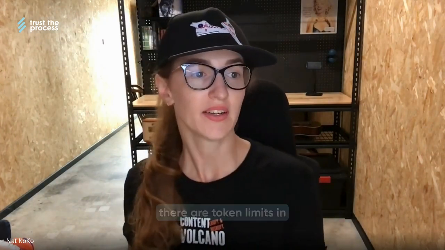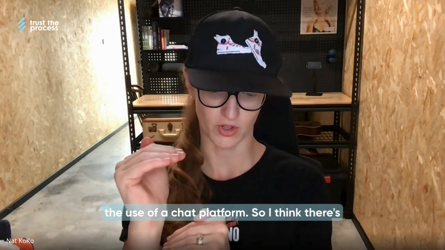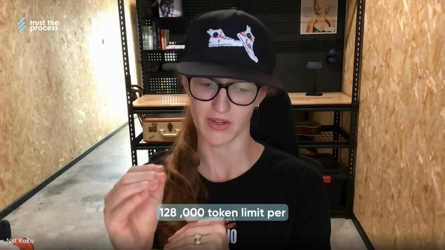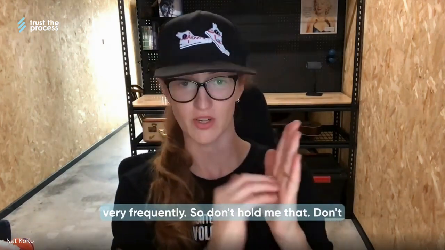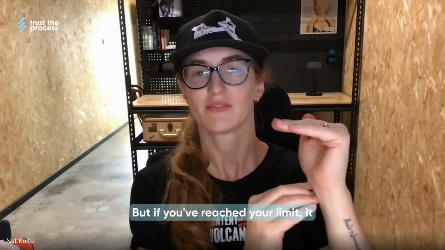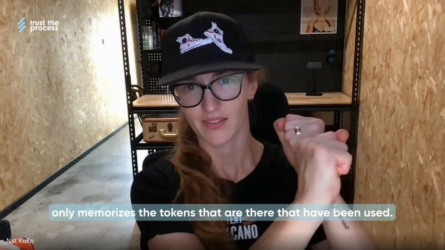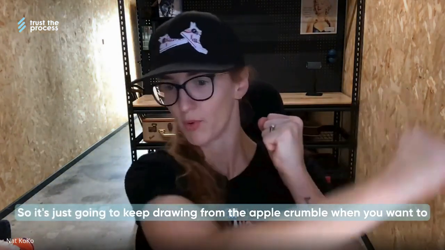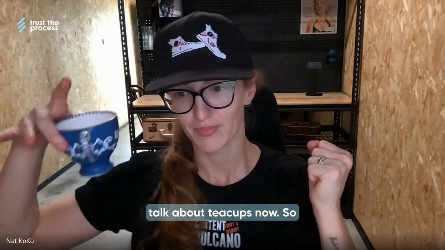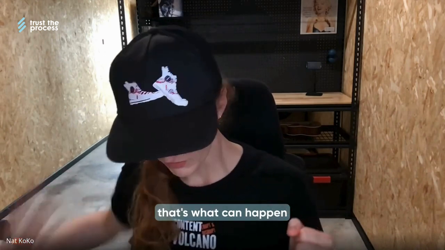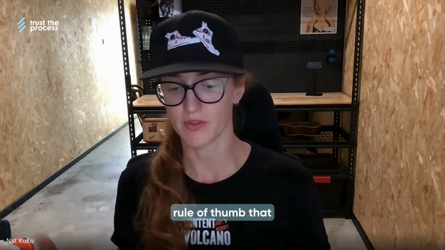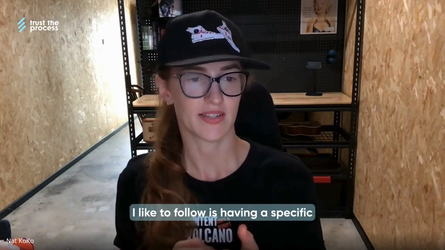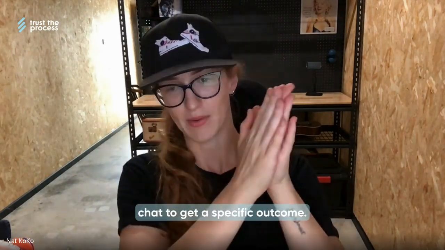In addition to that, there are token limits in the use of a chat platform. I think it's a 128,000 token limit per chat, and these change very frequently, so don't hold me to that number. But if you've reached your limit, it only memorizes the tokens that are there. So it's just going to keep drawing from the apple crumble when you want to talk about teacups now. That's what can happen. So my rule of thumb is having a specific chat to get a specific outcome.